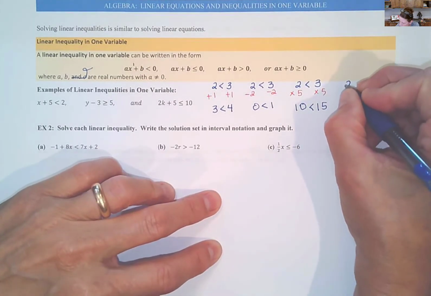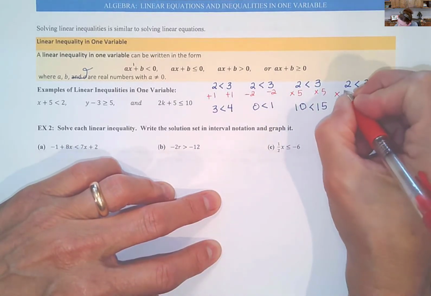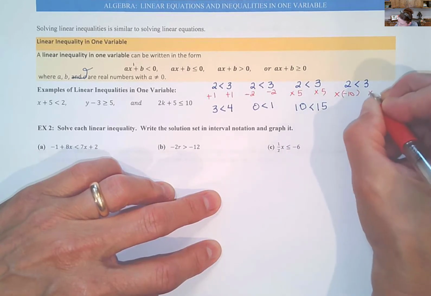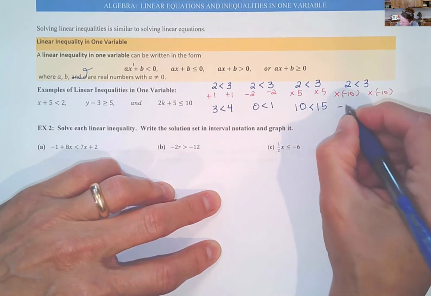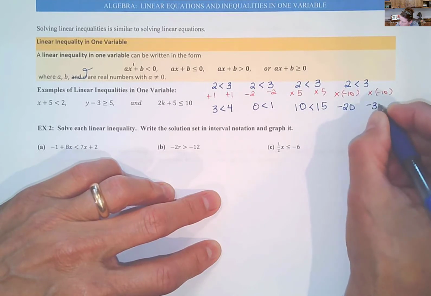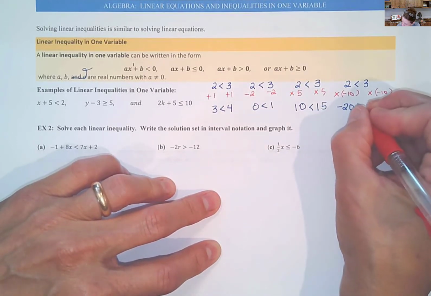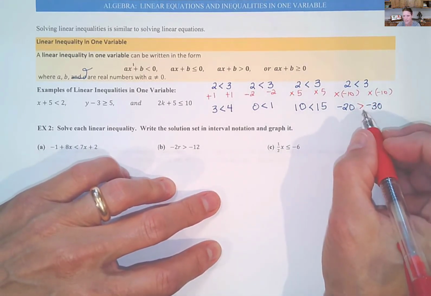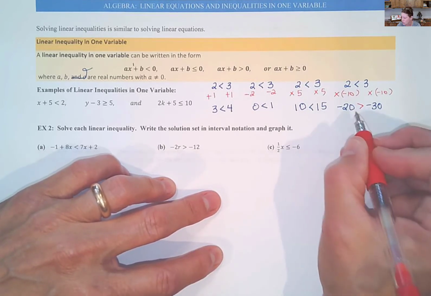Watch this. Starting again with 2 is less than 3. Suppose that we multiply each side of this inequality by a negative number like negative 10. Times negative 10 on the left and times negative 10 on the right. 2 times negative 10 is negative 20. 3 times negative 10 is negative 30, and negative 20 is not less than negative 30, it is greater than negative 30. Now I know that sounds a little weird, but negative 20 sits to the right of negative 30 on a number line, so it is greater.